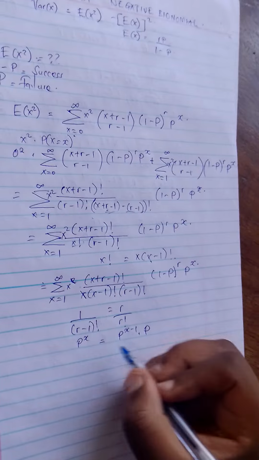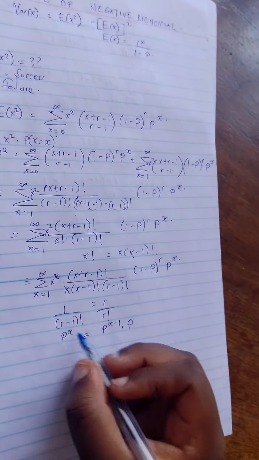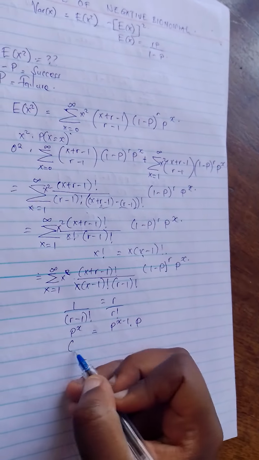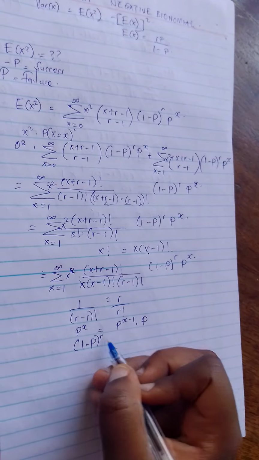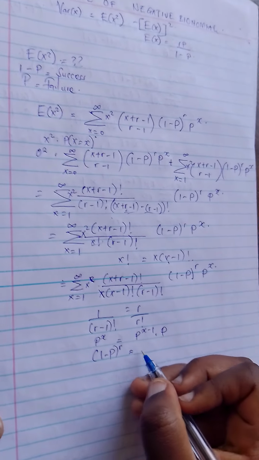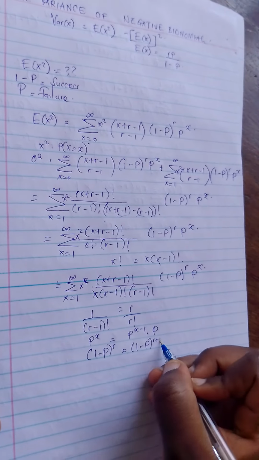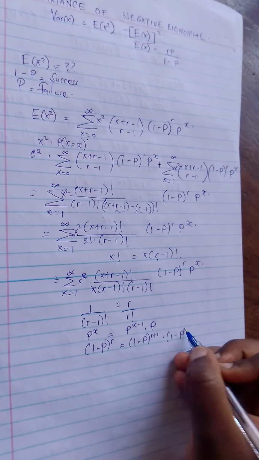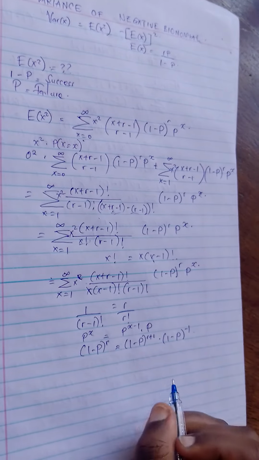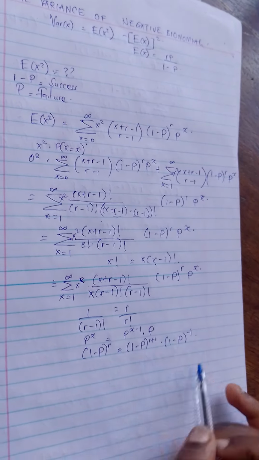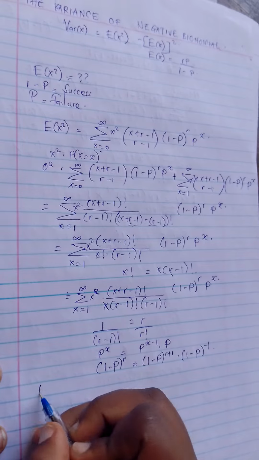This, when you add, you will go back here. So we have (1 - p)^r. This will become (1 - p)^(r + 1) times (1 - p)^(-1). When you also apply laws of indices here, it changes.